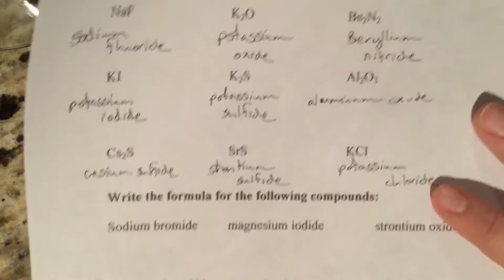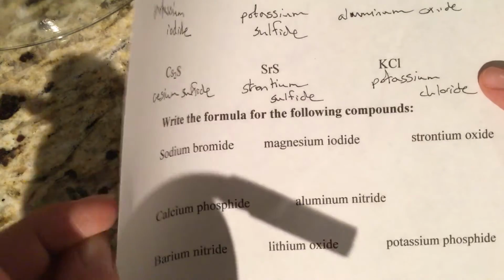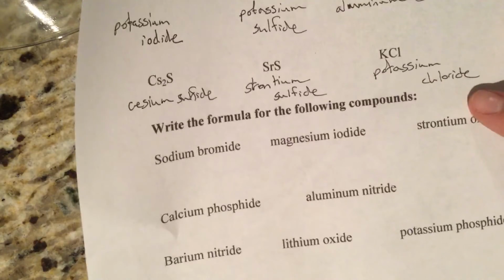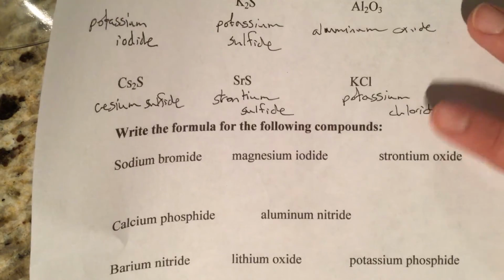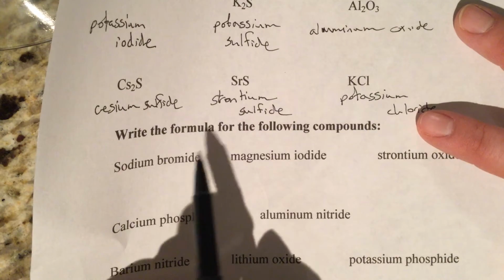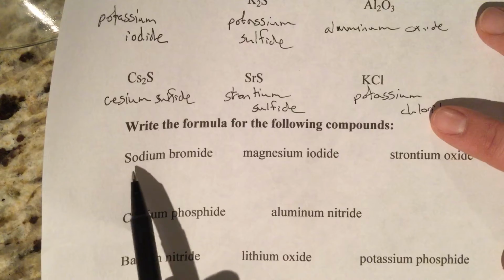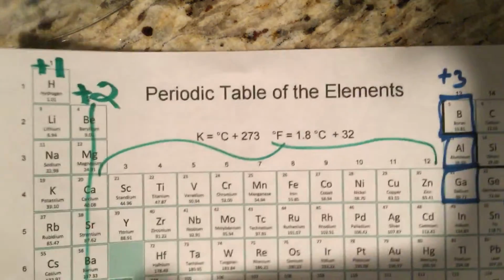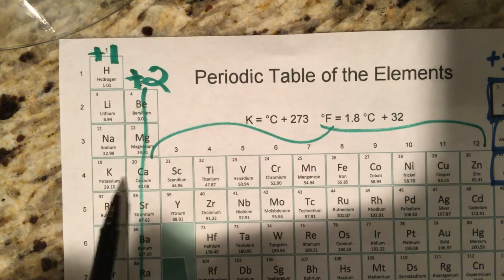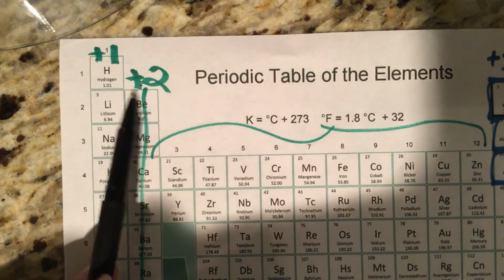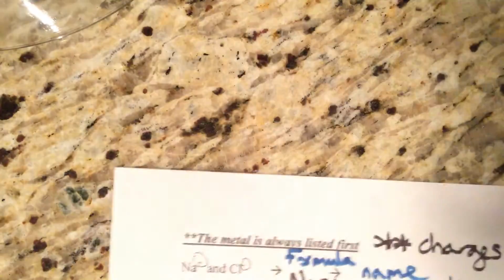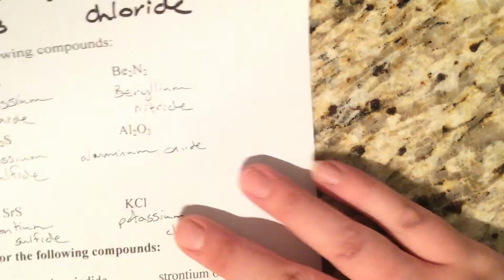Okay, last thing, formulas. Now when I write formulas, because we all have to do that whole charge thing is equal to 0, above each of the elements, I write the charge. So sodium, go back to your periodic table to figure out the charge. Sodium is hanging over here with the alkali metals. It's got a +1. So that's what you should do to figure out the formulas. Go back to that.